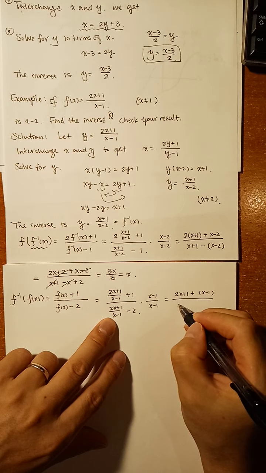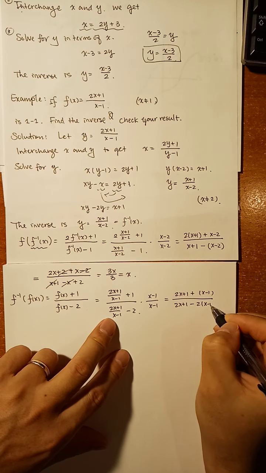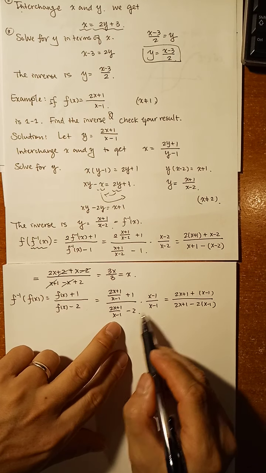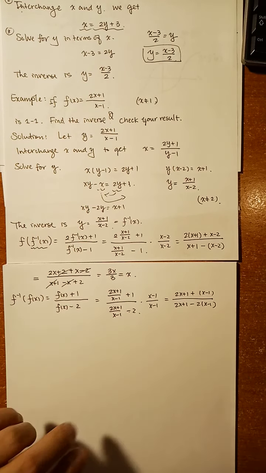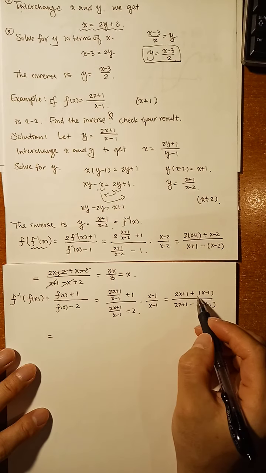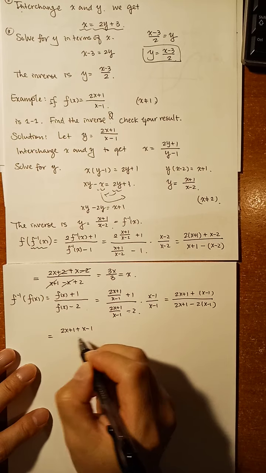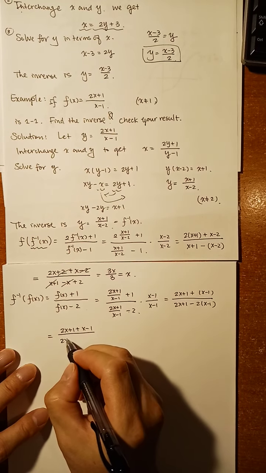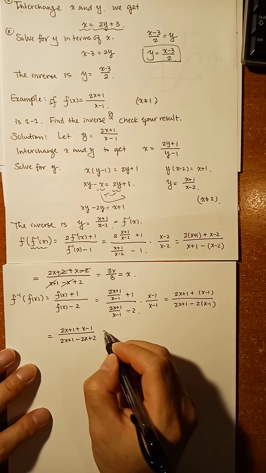So you cancel x minus 1 here, and you get 2x plus 1, plus x minus 1. Here, it's 2x plus 1 minus 2 times (x - 1). So this x minus 1 cancels, and minus 2 times (x - 1) is here. Let's continue simplification. It's 2x plus 1 plus x minus 1. Here it's 2x plus 1 minus 2x plus 2.